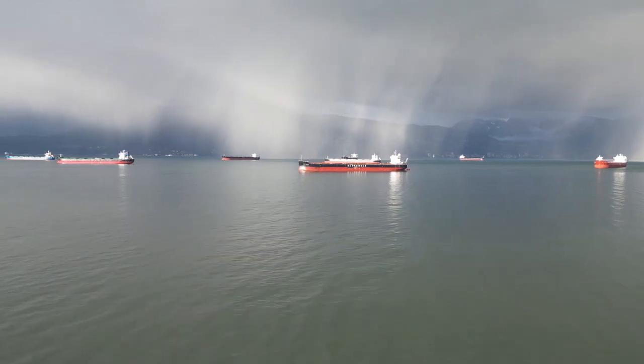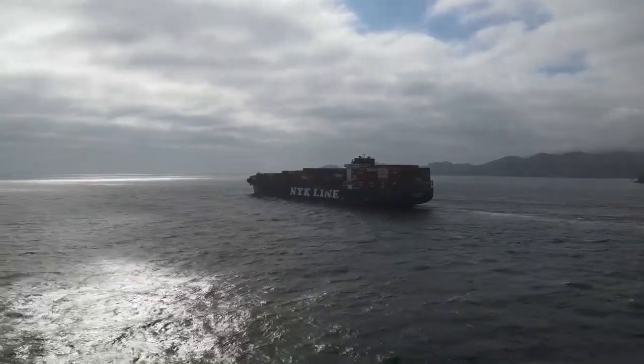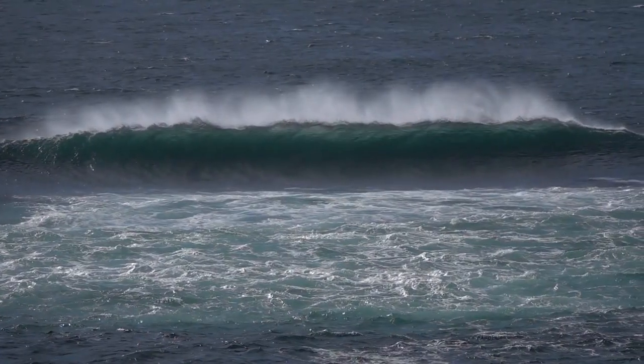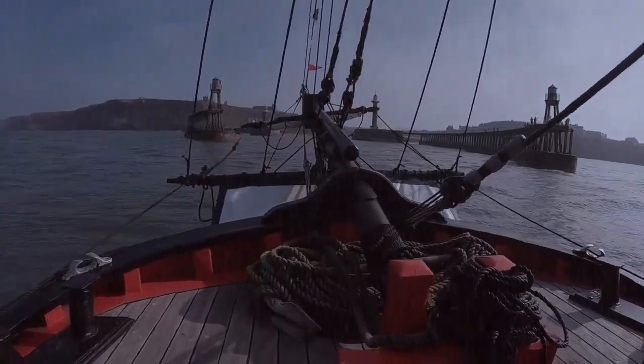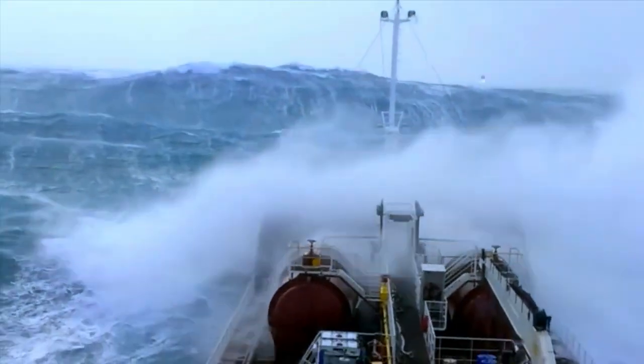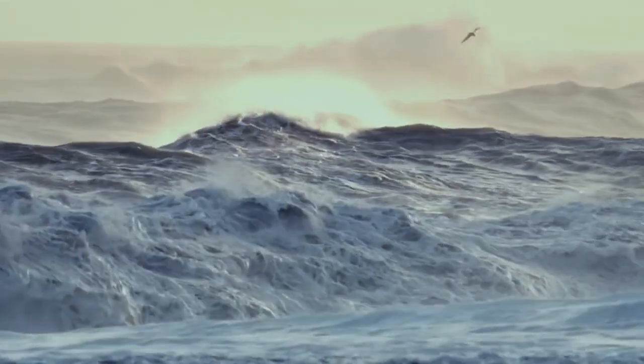Every ship at sea faces the constant challenge of balancing forces from waves, wind, and currents. These forces create 6 unique motions that determine how a ship moves and reacts in different conditions.